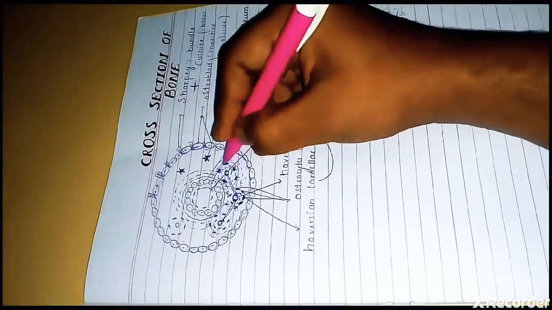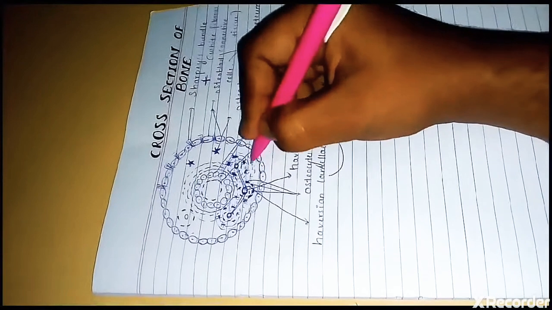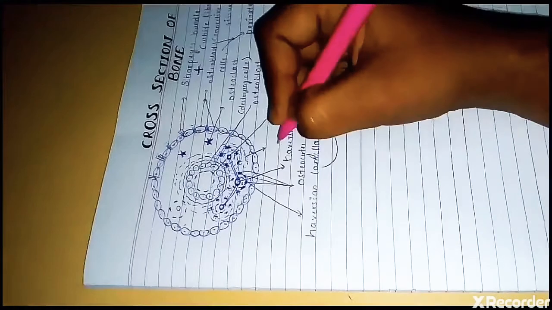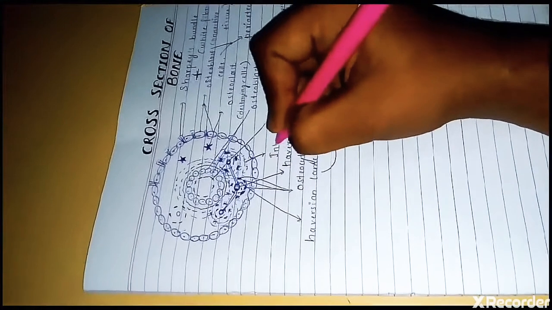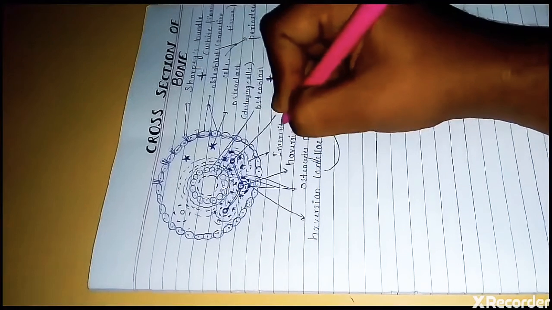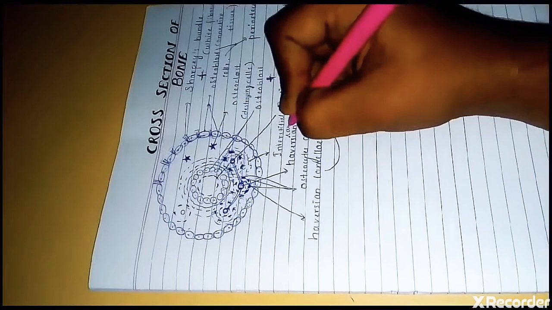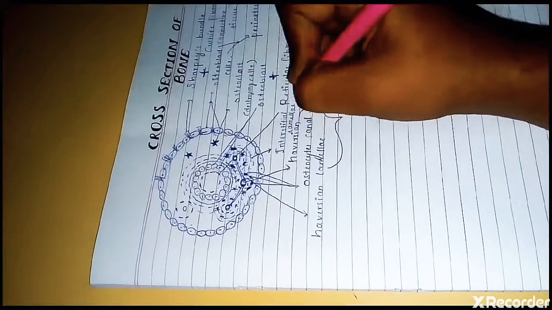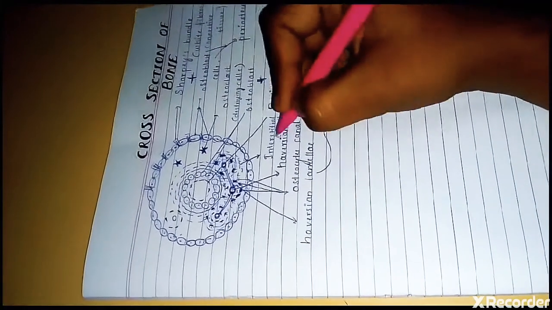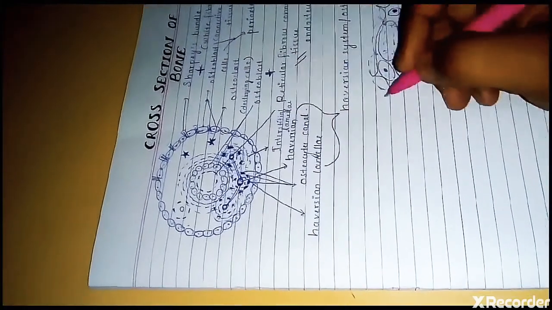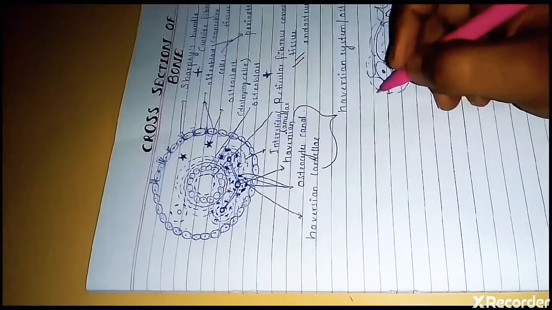Now the ground substance, or the matrix, which is lying between two Haversian systems is known as the interstitial lamellae.